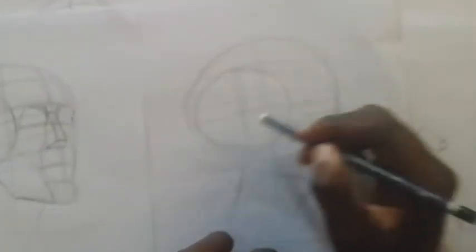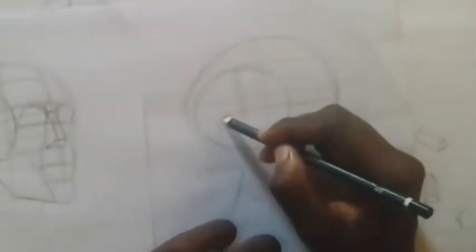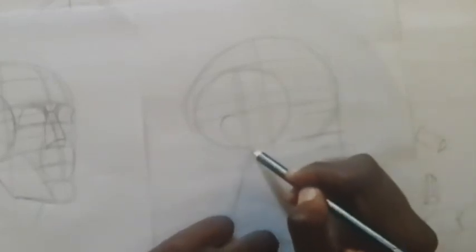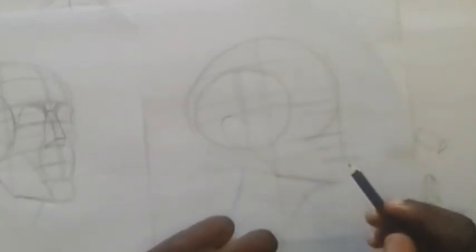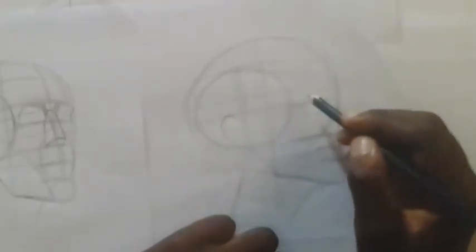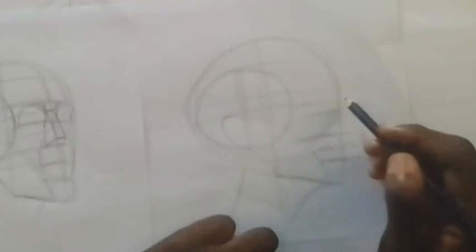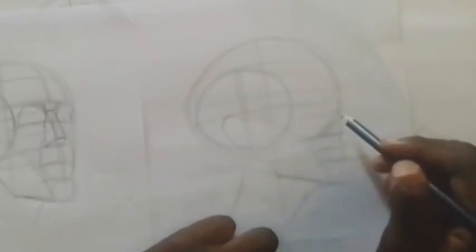So now let's quickly put in those concepts to the side. The ear, two lines to define the jaw, curve from the top of the ear to the side of the chin.